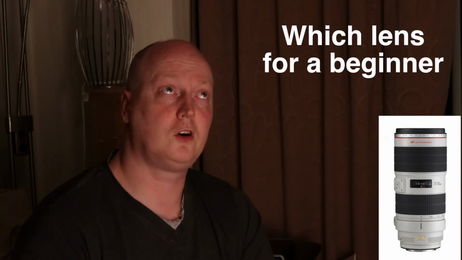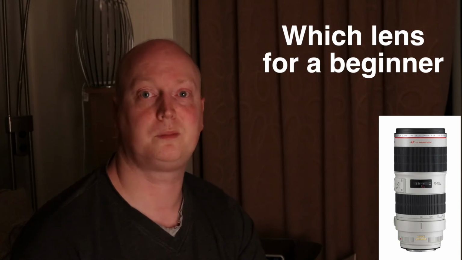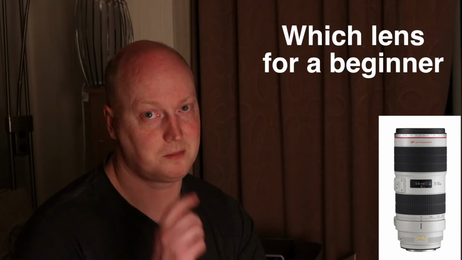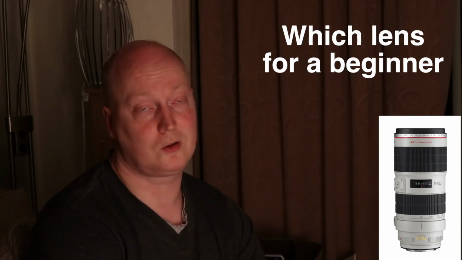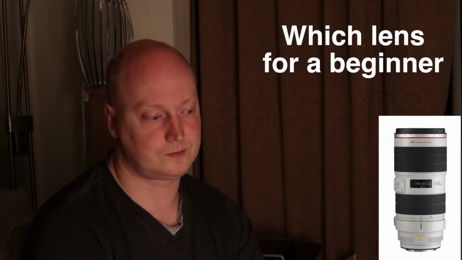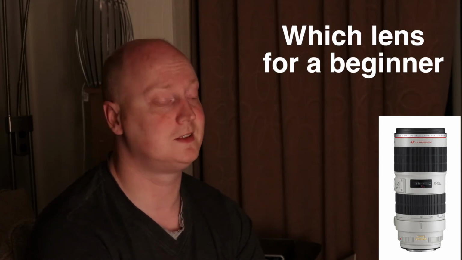If you want to go to the ultimate of zoom or ultimate of prime lenses, surely we can't discount the mega zooms that you see on the football grounds and the wildlife photographers out there. We call them the big whites, and they are very, very expensive.